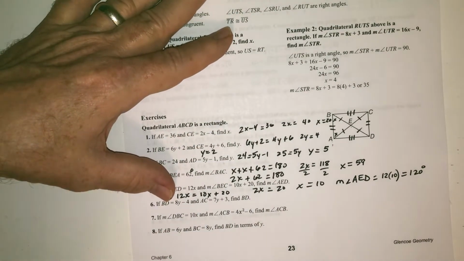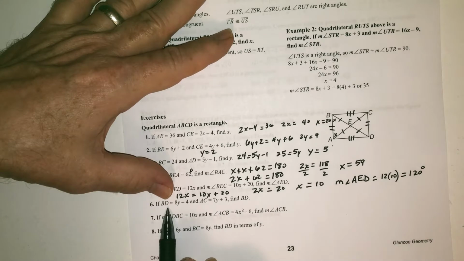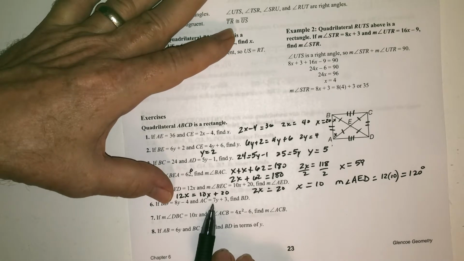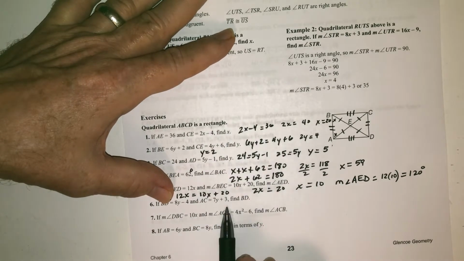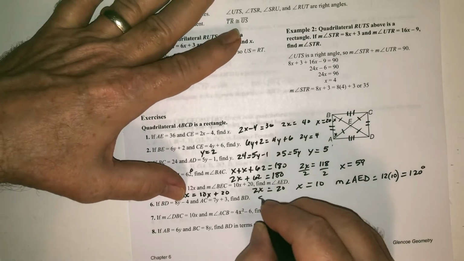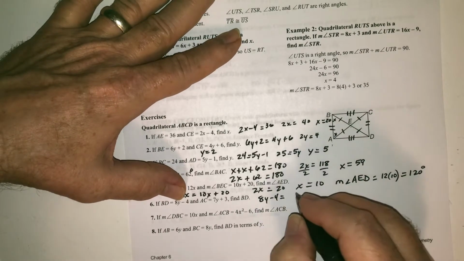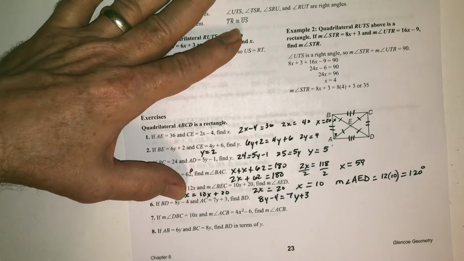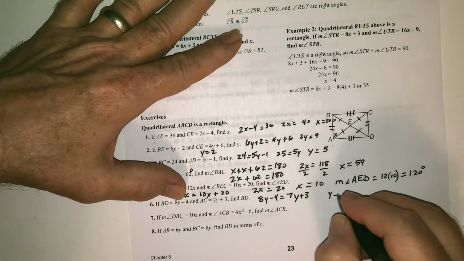In number 6, it tells you that BD is equal to 8y minus 4, and AC is equal to 7y plus 3. If that's a rectangle, those are the diagonal lengths, and they have to be congruent, which means that 8y minus 4 has to equal 7y plus 3. Subtract 7y and that gives us y on the left.